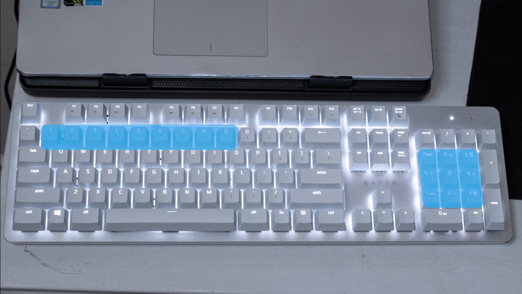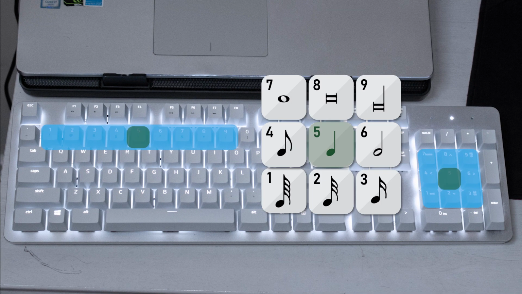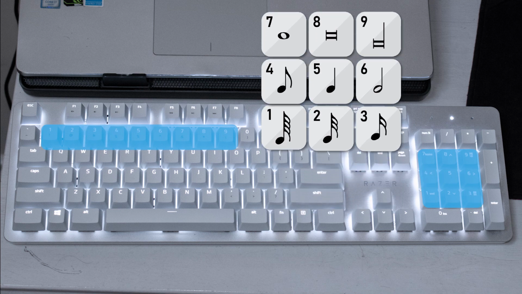The numbers 1 through 9 represent durations, 5 in the very middle being a quarter note. Higher numbers are longer durations, so 6 is half notes, 7 is whole notes, etc. Conversely, lower numbers are shorter, so 4 is eighth notes, 3 is sixteenths. For a dotted note, hit the period key, a dot. So far so good.